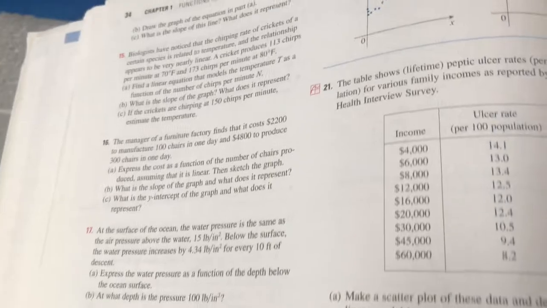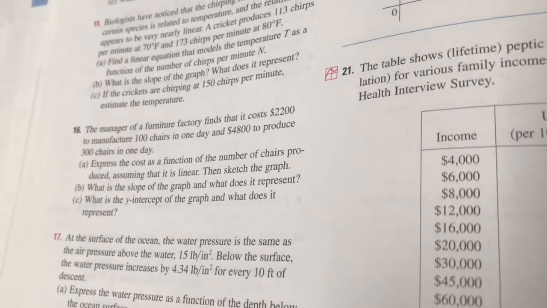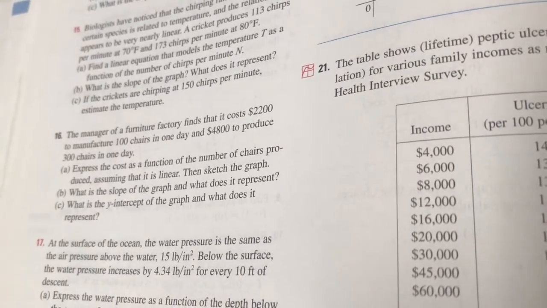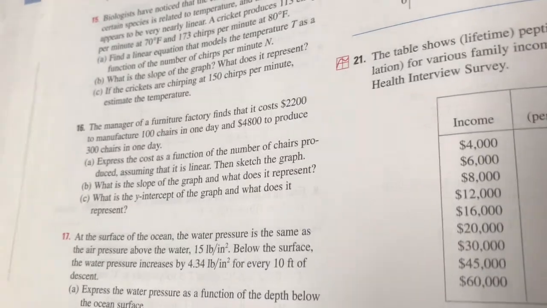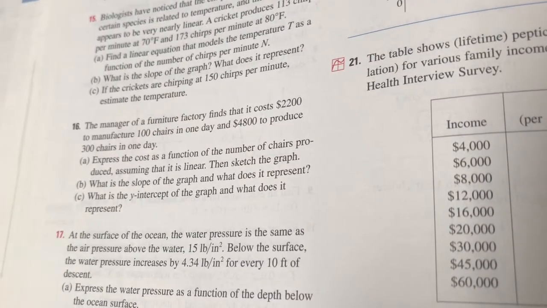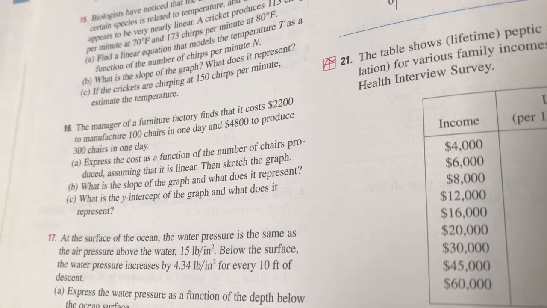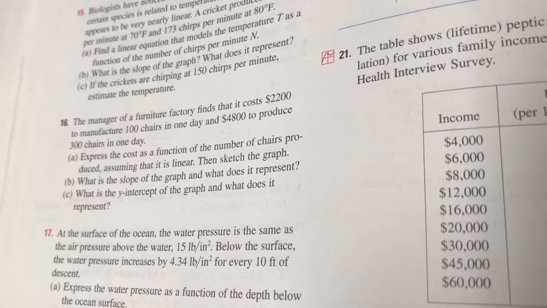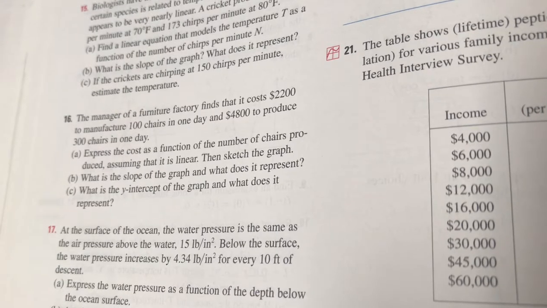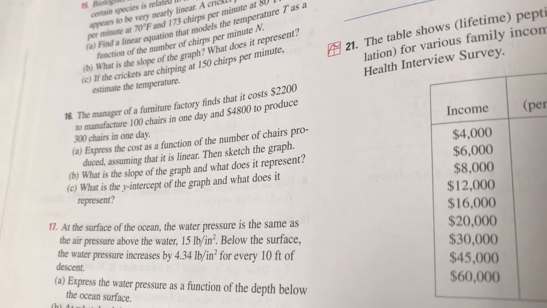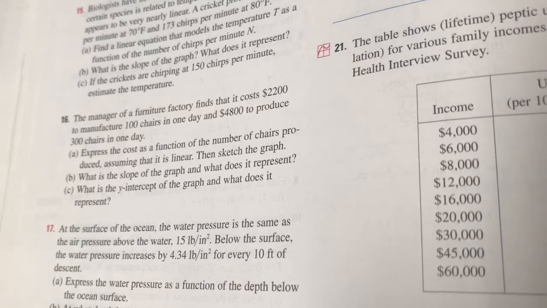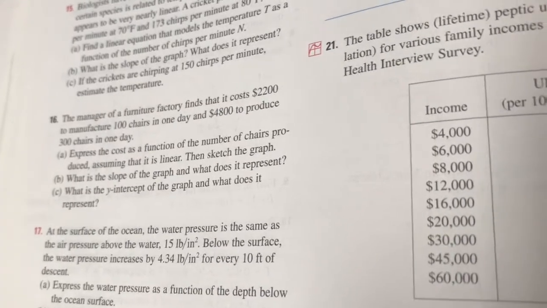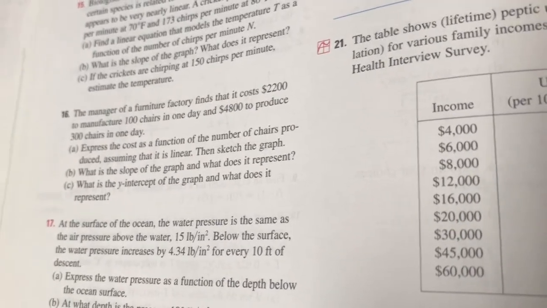Question 16: the manager of a furniture factory finds it costs $2,200 to manufacture 100 chairs in one day and $4,800 to produce 300 chairs in a day. They want us to express the cost as a function of the number of chairs produced, assuming it's linear, and sketch the graph. They want to know the slope and what it represents, and the y-intercept and what it represents.